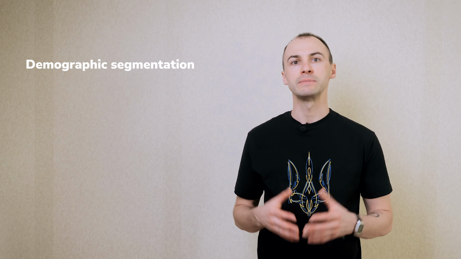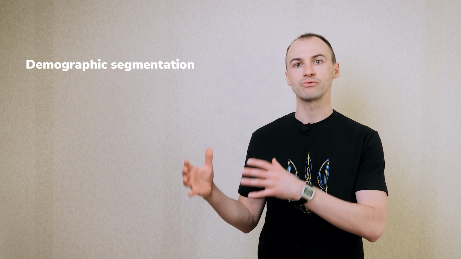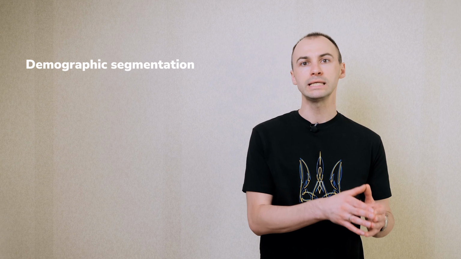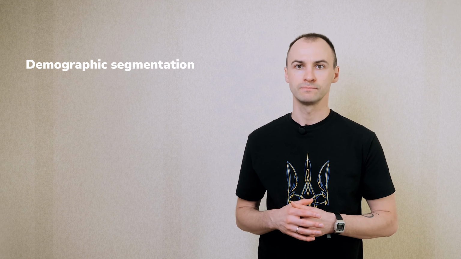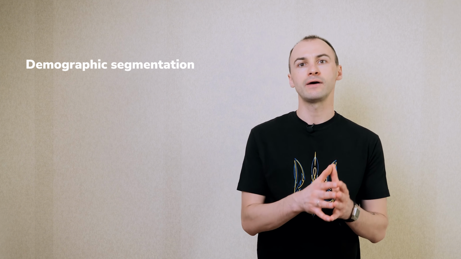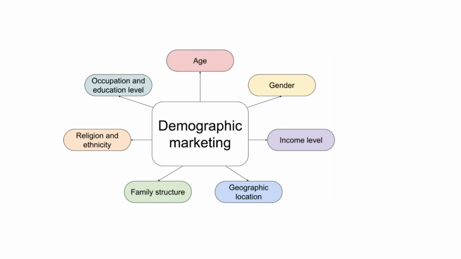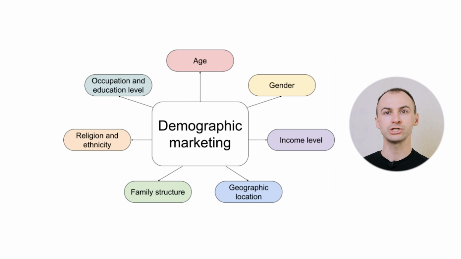The first and most common strategy is demographic segmentation. This type of segmentation is based on the idea that people from the same demographic groups are likely to have similar needs, interests, and habits. Now, what kind of attributes can we classify as demographics? Typically, it's age, gender, location, income and education level, occupation, marital status, family size, and the list goes on.